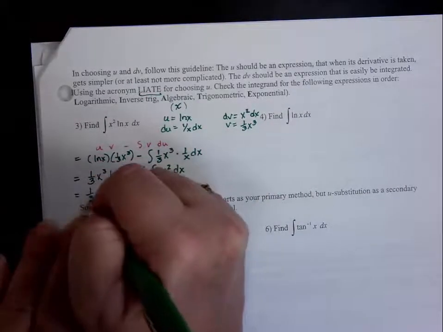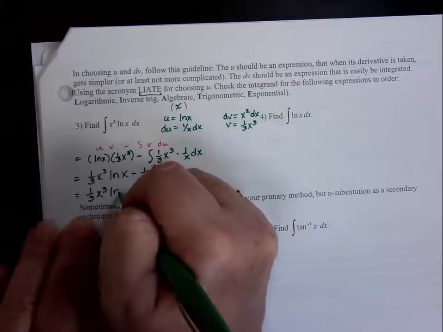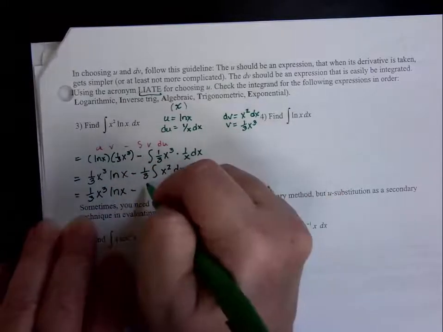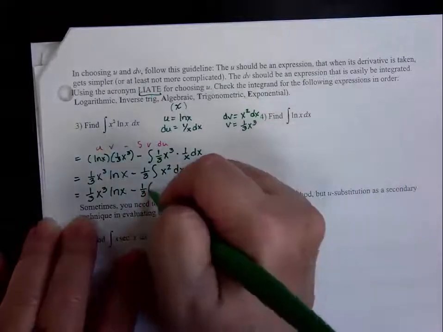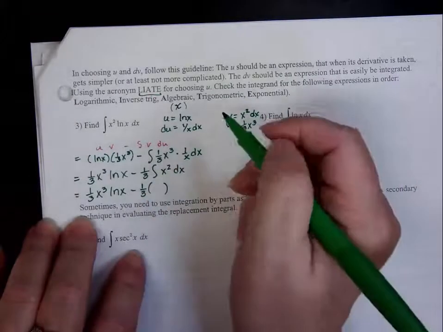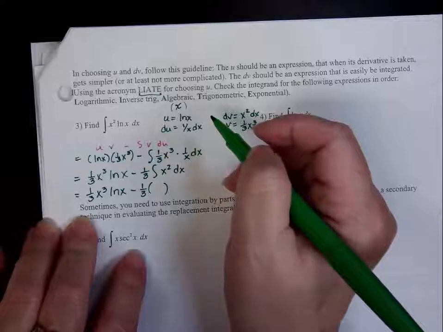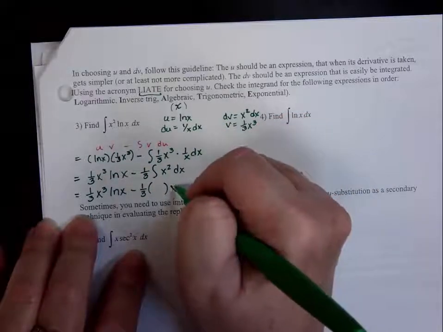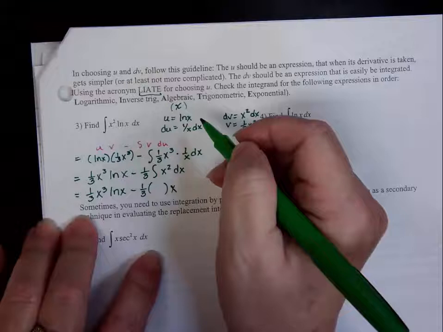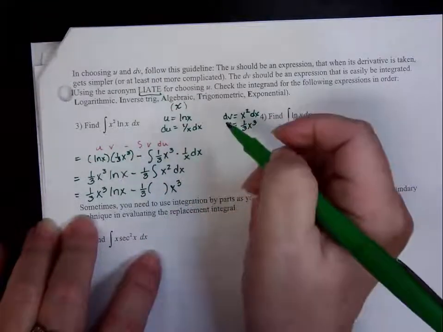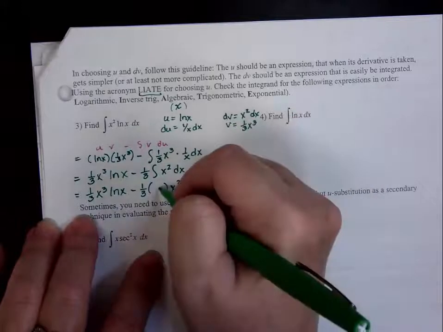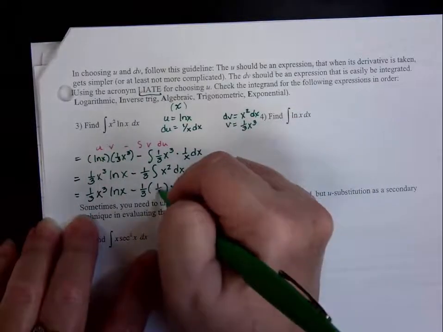1/3 x to the third ln of x minus 1/3. Now be careful. What does x squared change to when I take its antiderivative? This is x squared, so it's going to go up to the third, which means that what goes into parentheses? 1/3, a second 1/3.